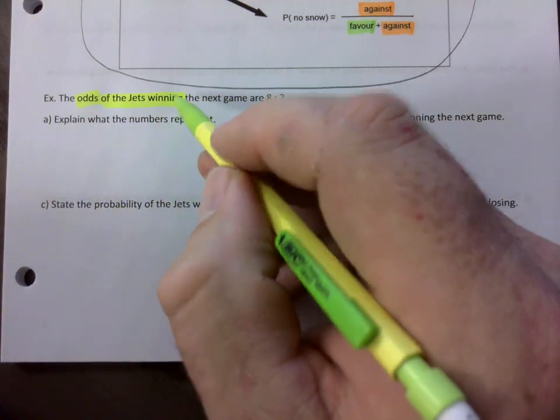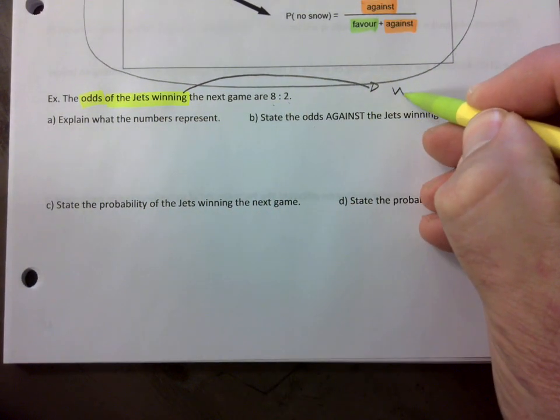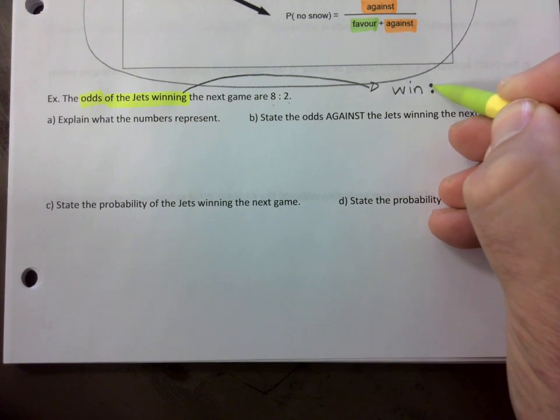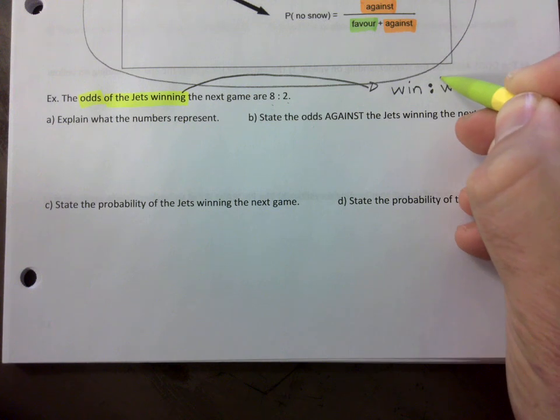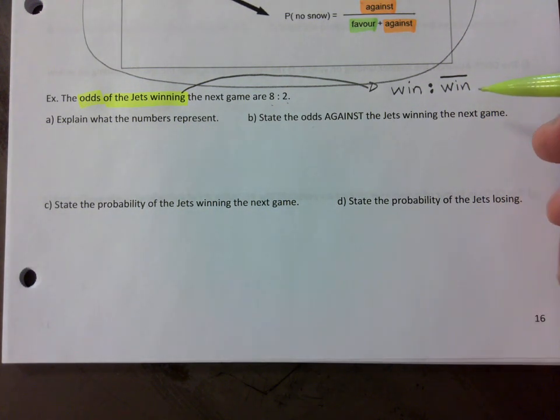What that is telling me, let's go with an arrow from it, is that the first number is going to be win, and the second number is going to be, what does this mean? Not winning, which is lose, but I'm going to stick with not, okay?